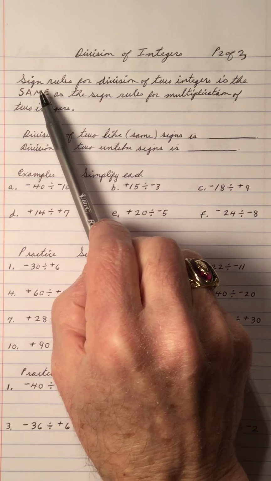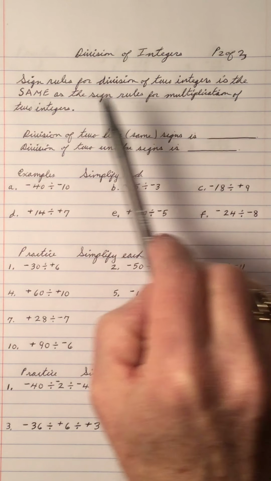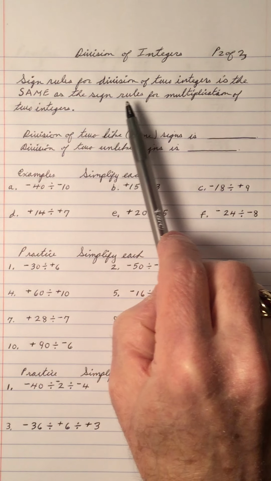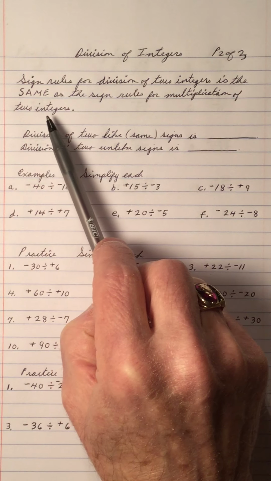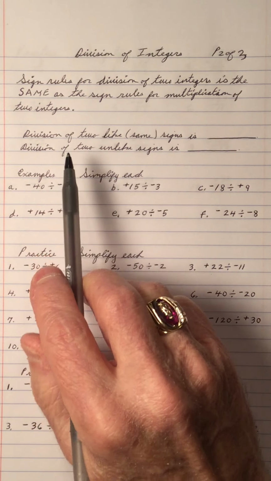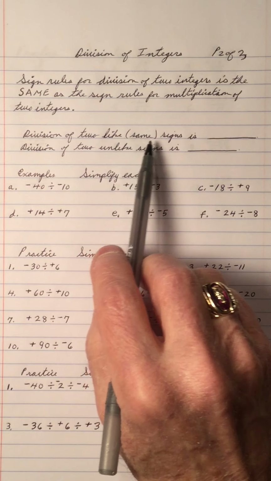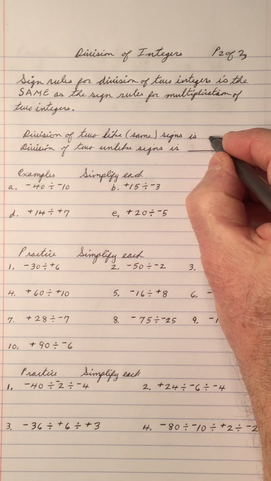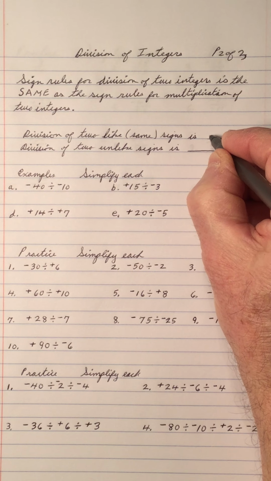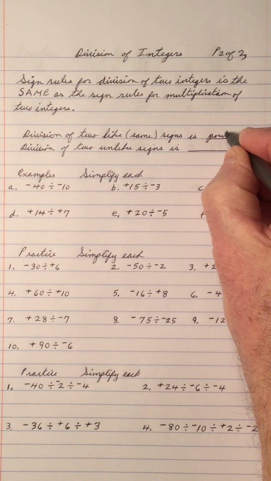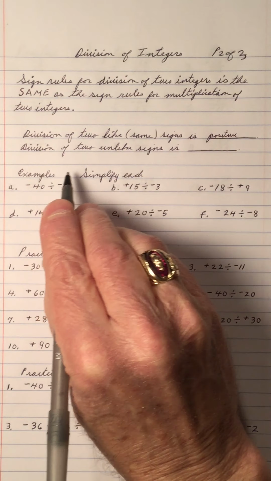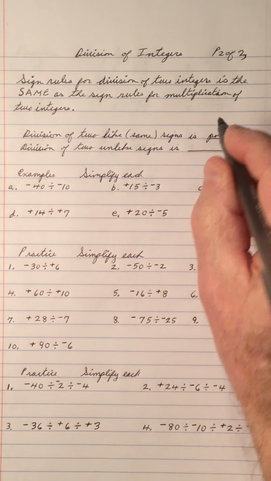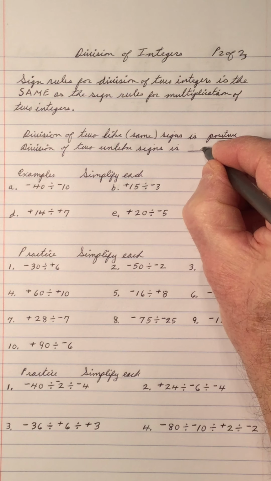Division of integers. The sign rule for division of two integers is the same as the sign rule for multiplication of two integers. Division of two integers with the same sign is positive. Division of two integers with unlike signs is negative.